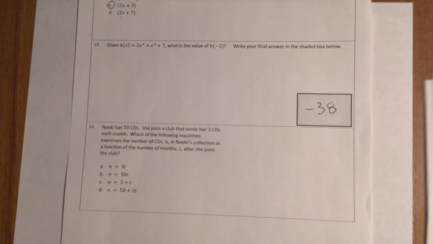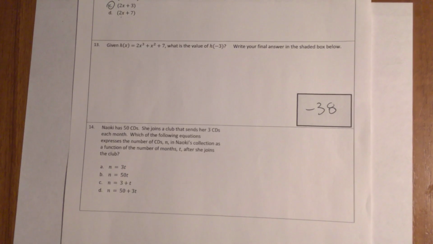Naoki has 50 CDs. She joins a club that sends her 3 CDs a month. Which of the following, you guys probably don't even know what CDs are, I bet. I bet you probably never even used a CD. She joins a club that sends her 3 CDs each month. Which of the following equations express the number of CDs in Naoki's collection as a function of the number of months after she joins?